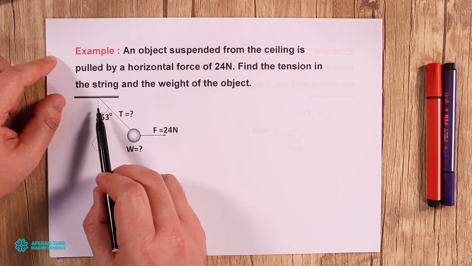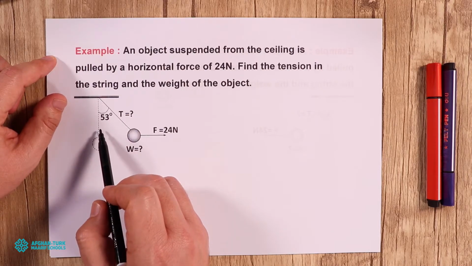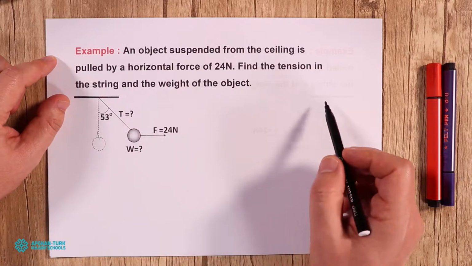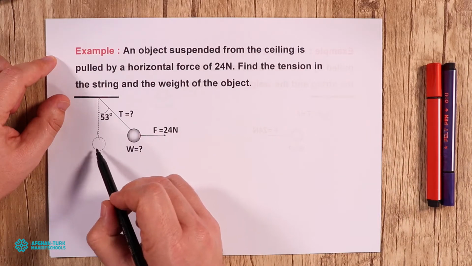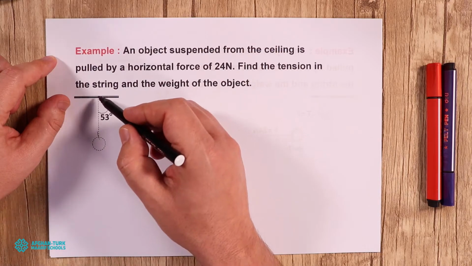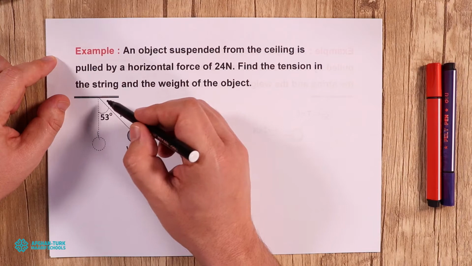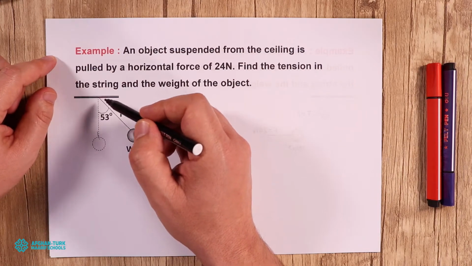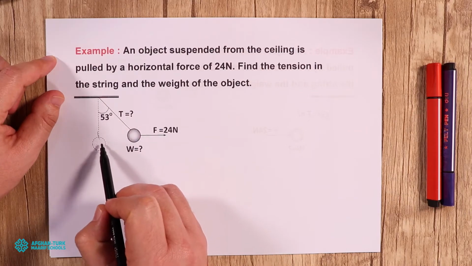Look at the diagram carefully. Here is a lamp or bulb hanging from the ceiling, and this is the original position.